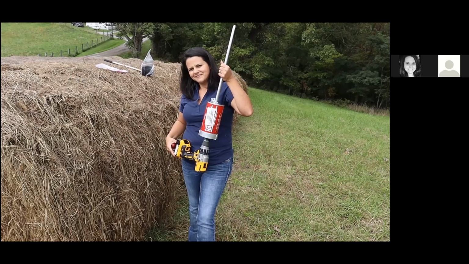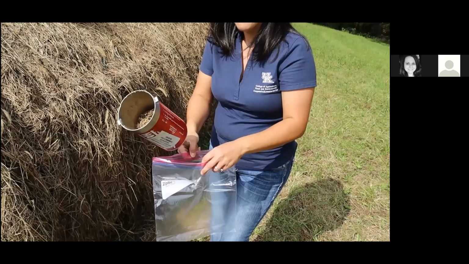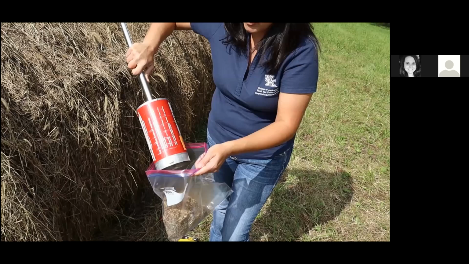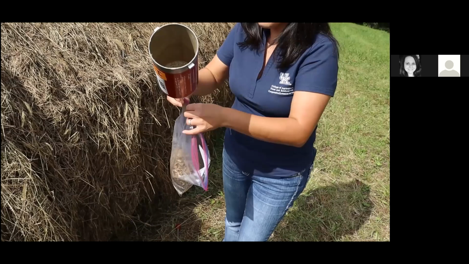Now that we've got our 20 sample cores, pour it down into our labeled Ziploc bag, zip it up, and then it'll be ready to ship.